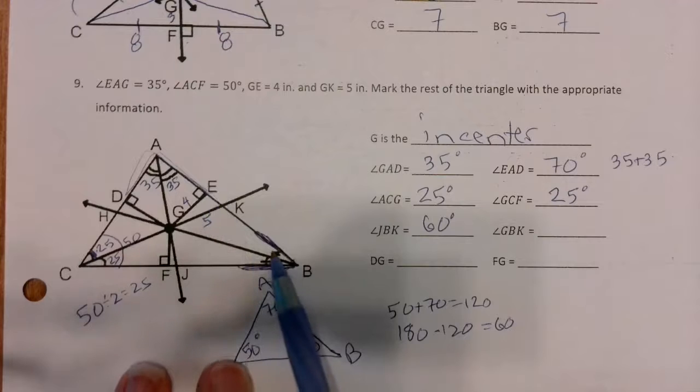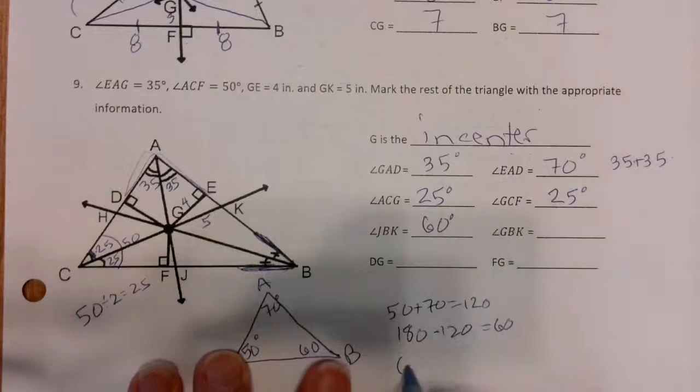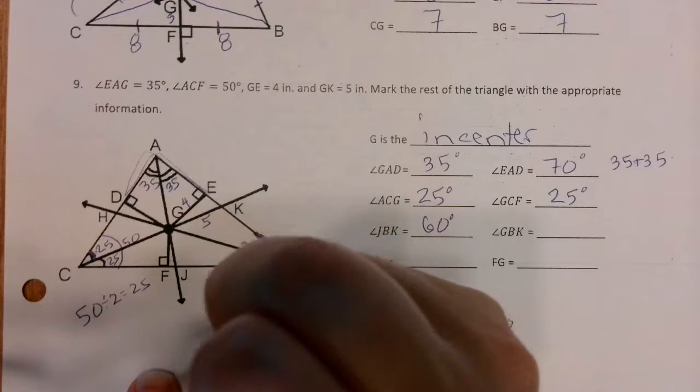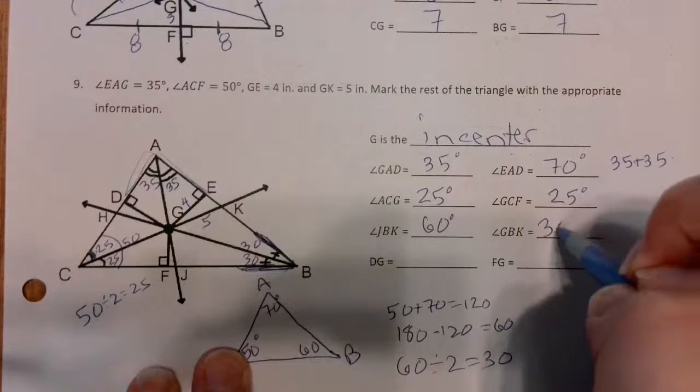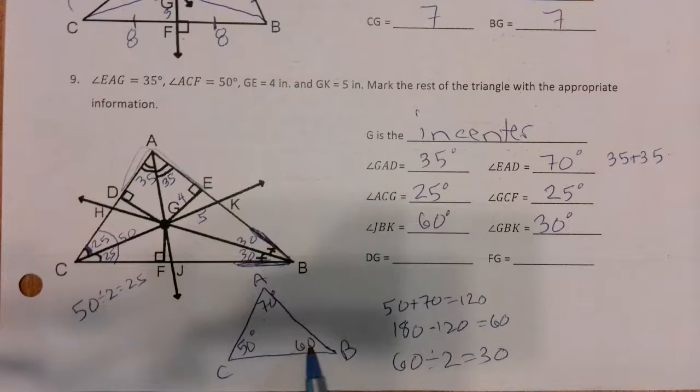GBK is just one of the 2 pieces. So if the whole thing is 60, to get just one of them, divide by 2, and they're both 30 degrees. You have to use the triangle sum, though, to find that third angle.